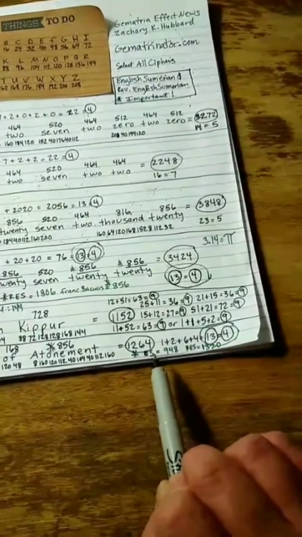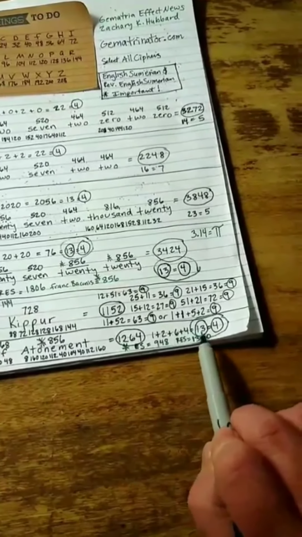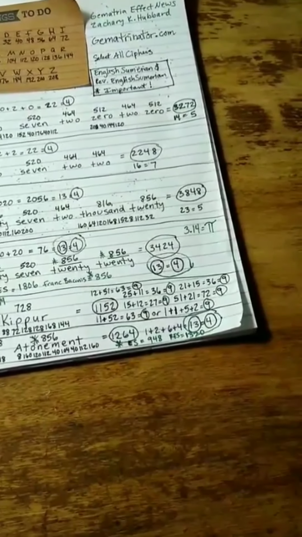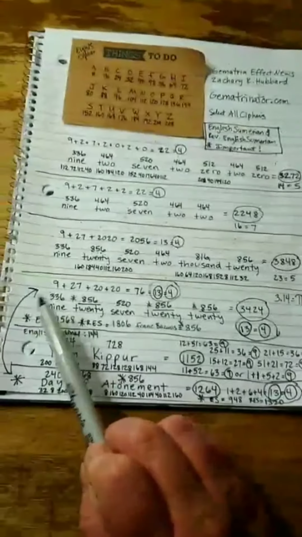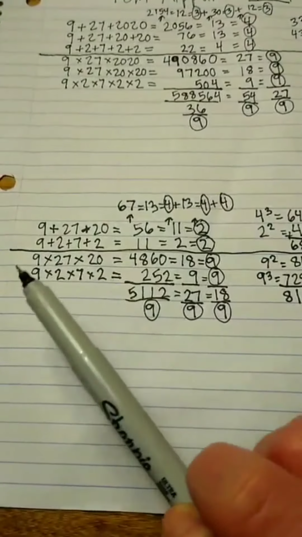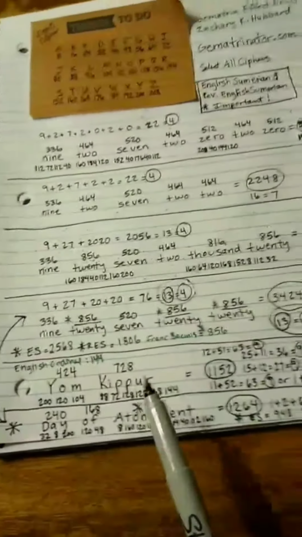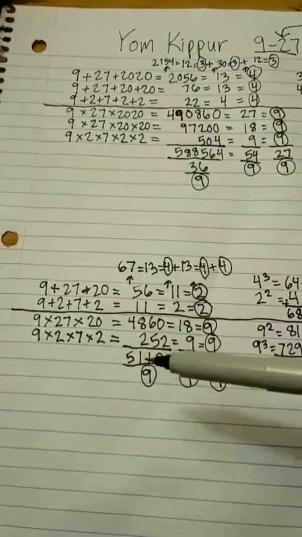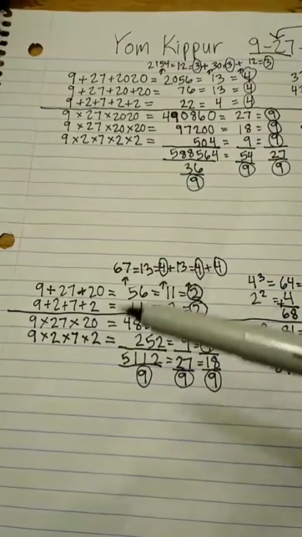So anyway, what we have here, it equals 1264. And then we got 1 plus 2 plus 6 plus 4 is 13 and 4 again. See that? 13 and 4. So that relates to this date up here. So Day of Atonement, this date. Actually, Yom Kippur relates to this date. Do you see that? So that's how we got that. So we have Yom Kippur, 1152, and we have here 1152. Look at that. 1152.